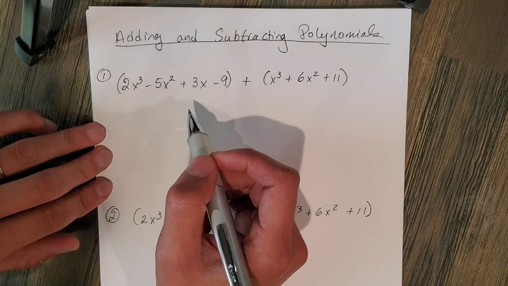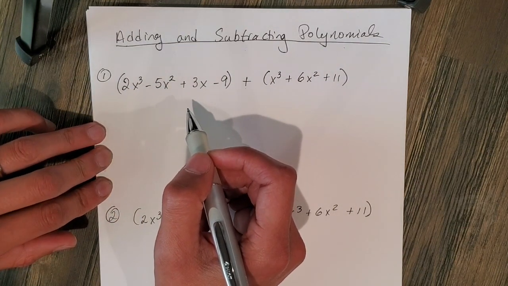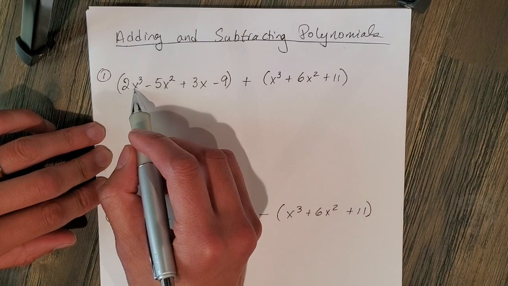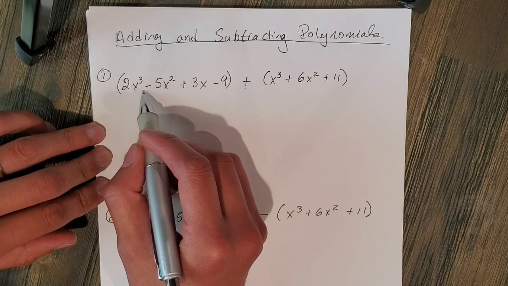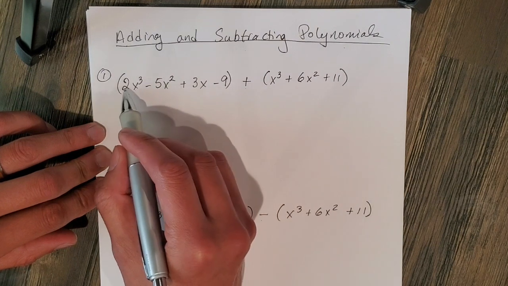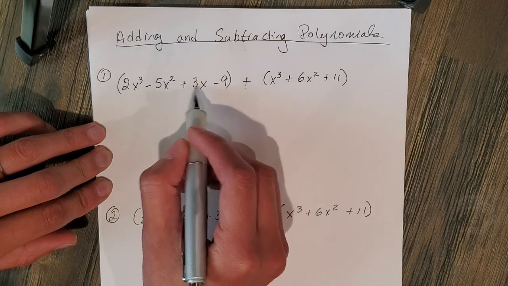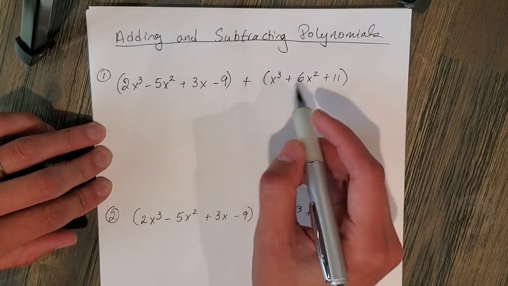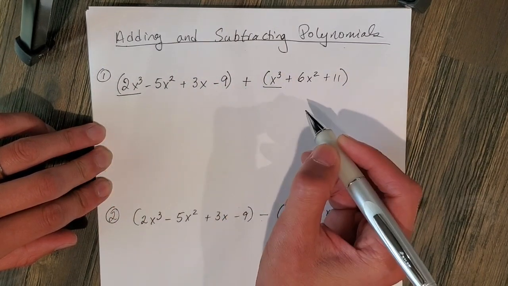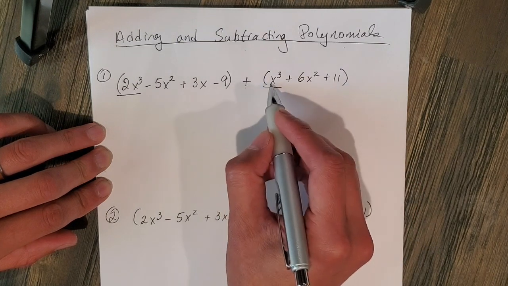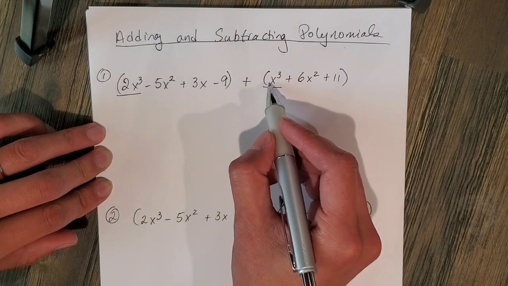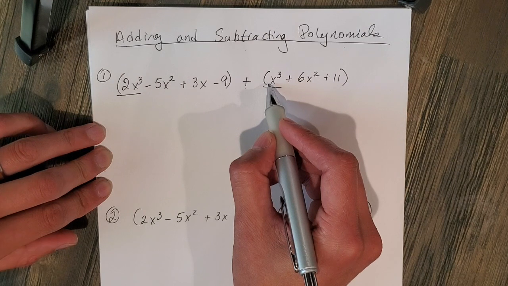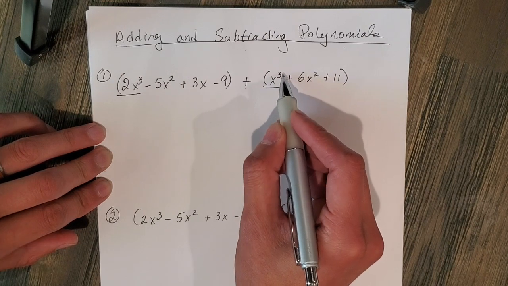What I'm going to do is look for the first like term that has the highest degree. So in this case, x to the 3rd power. So I look in this first polynomial, I don't see any other x to the 3rd powers. So that's the only one there. And then over here, there's only one there as well. So it's going to be 2x cubed plus 1x cubed. Notice there's no 1 written there, but it's implied because there's only 1 x cubed there.